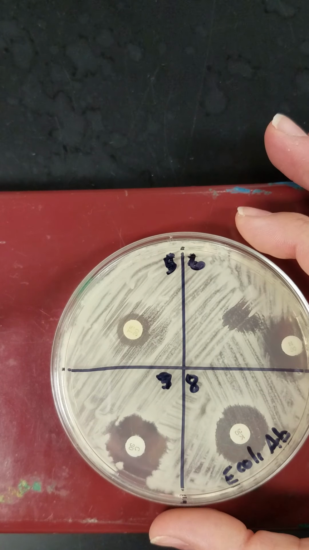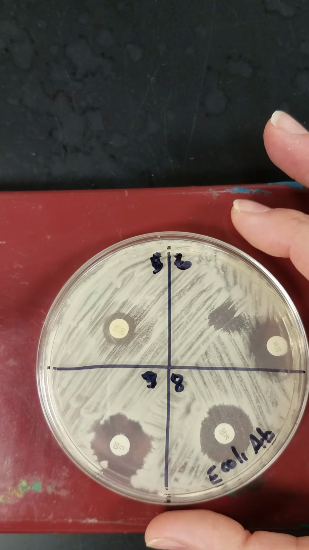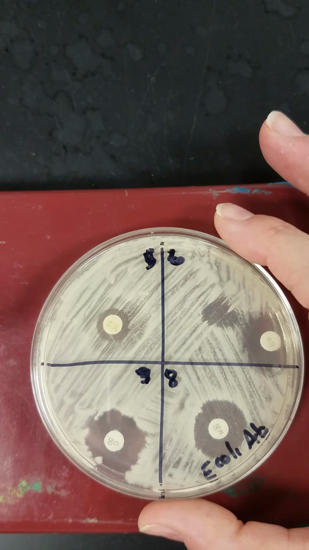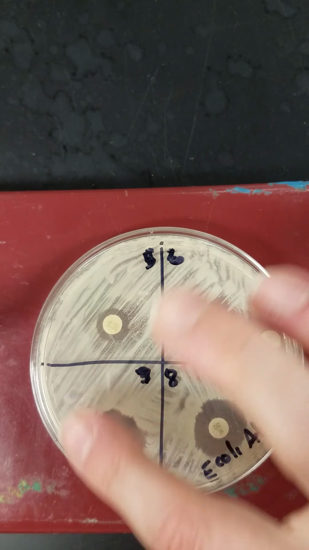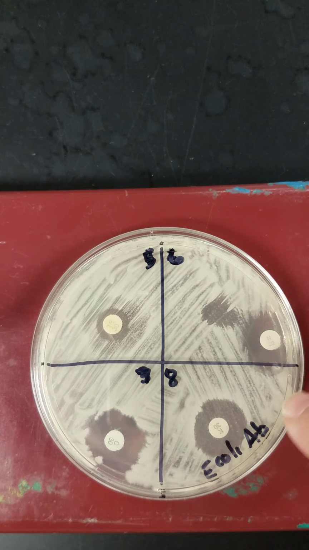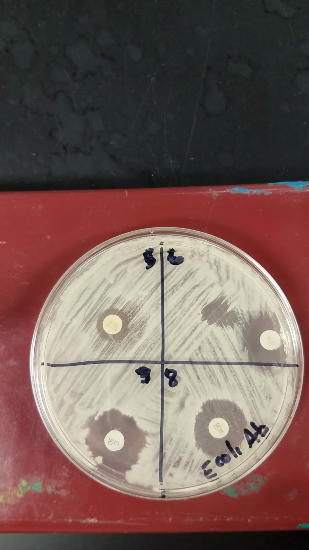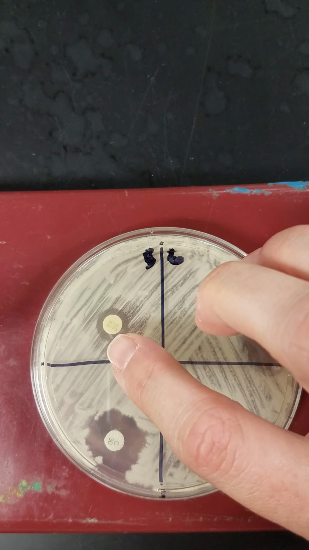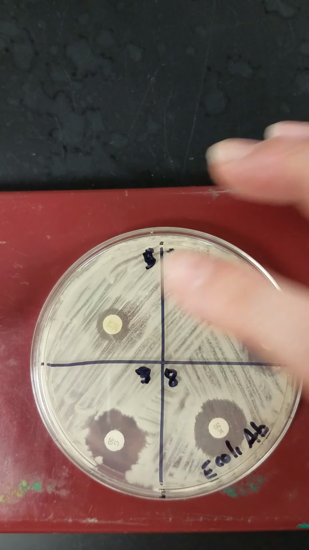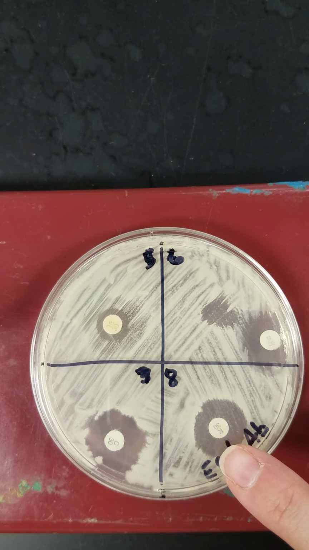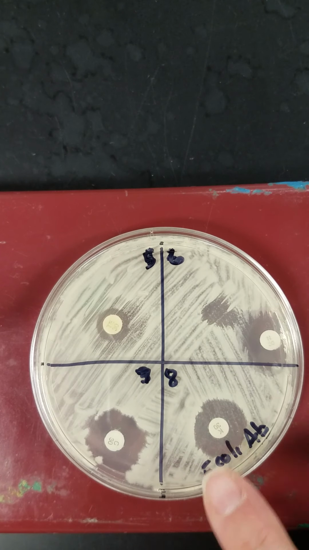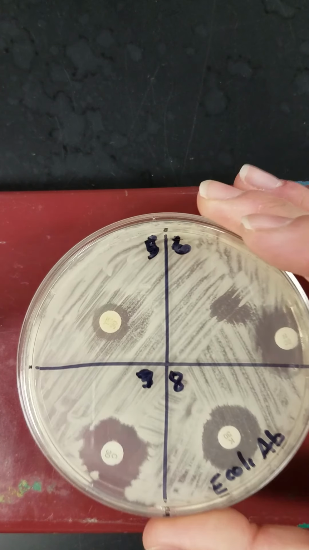If I look at my next plate here, these have not been as effective as the erythromycin and the novobiocin and the streptomycin that we saw on the first plate, but we do still see some zones of inhibition. But what I notice when I look at these zones for quadrant 5, which is tetracycline, and quadrant 8, which is kanamycin, and you'll have to look real close here. Let me bring this closer.